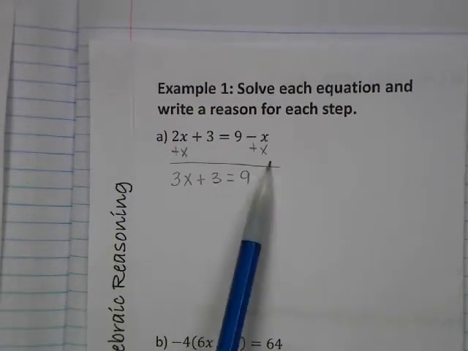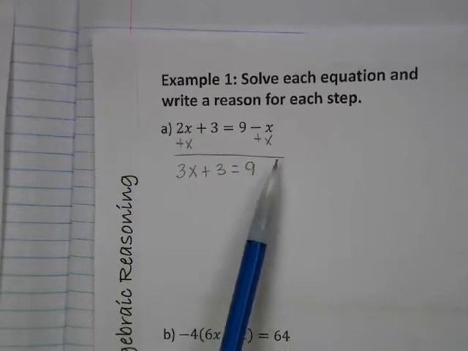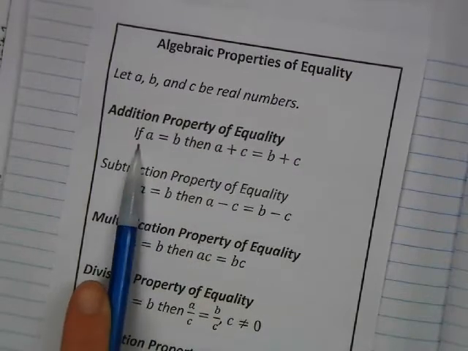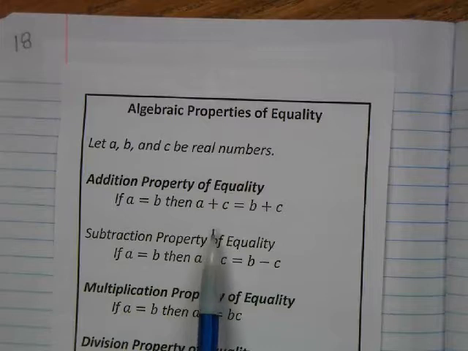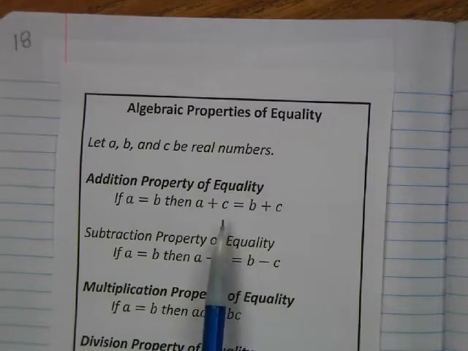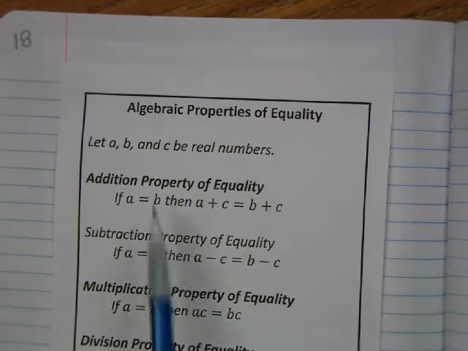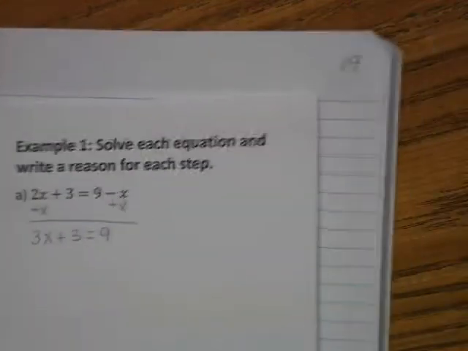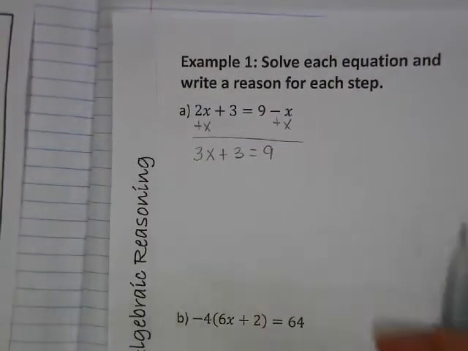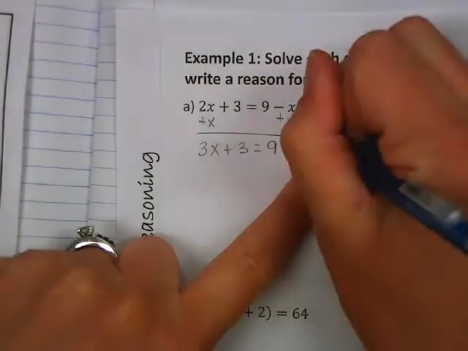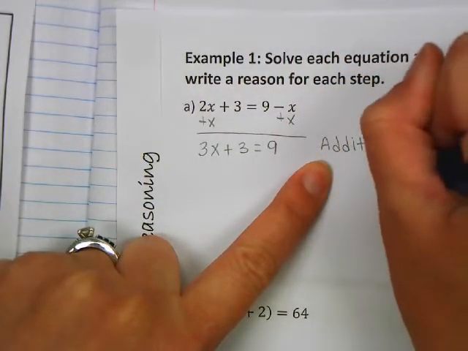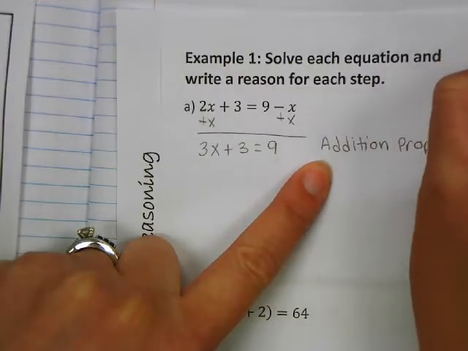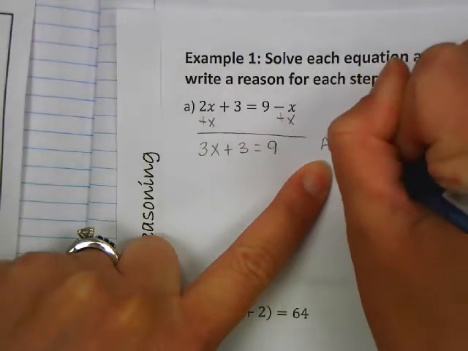Since you added the same value to both sides of the equation, then your reason is going to be the addition property of equality. So anytime you add the same value to both sides of an equal sign, that's the addition property of equality. So here's your step, and then your reason would be addition property of equality.